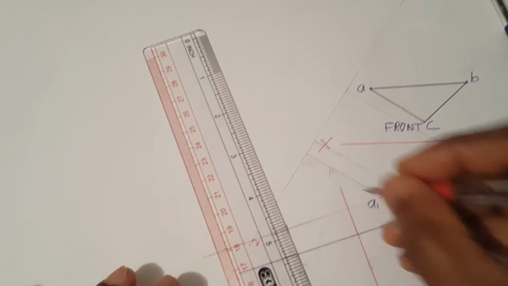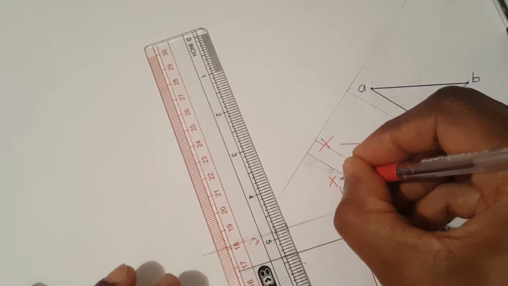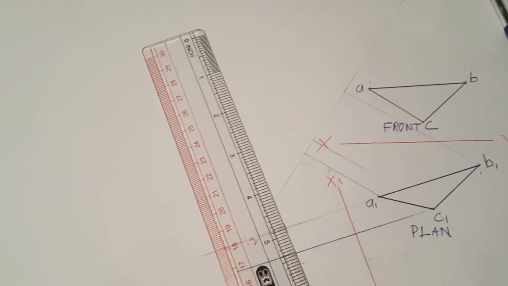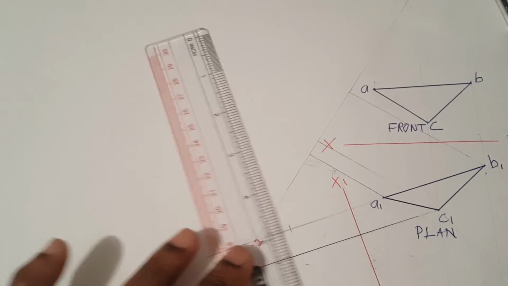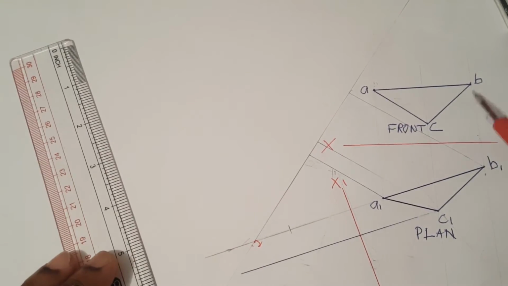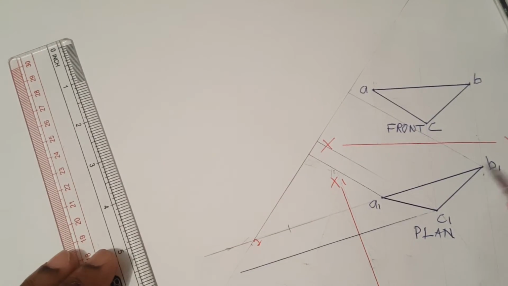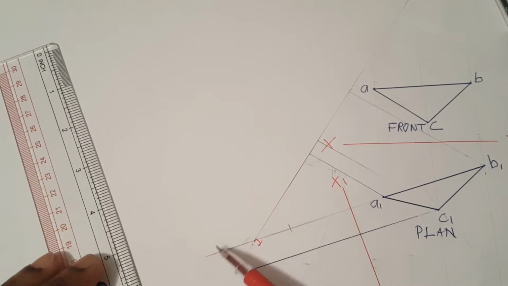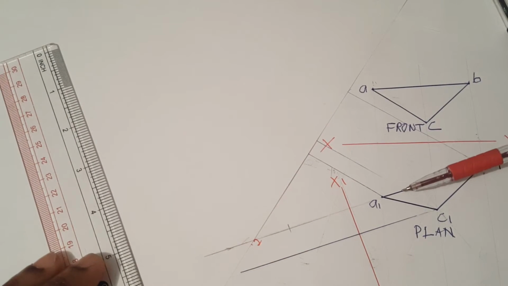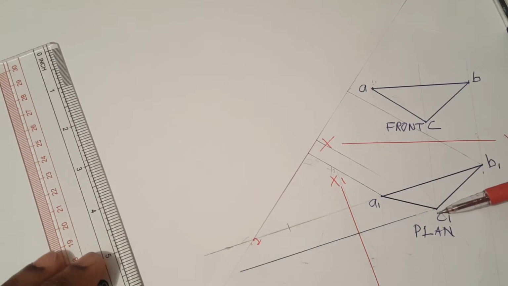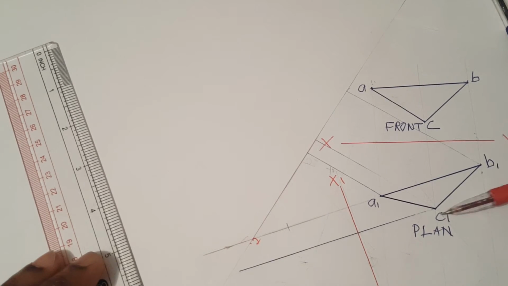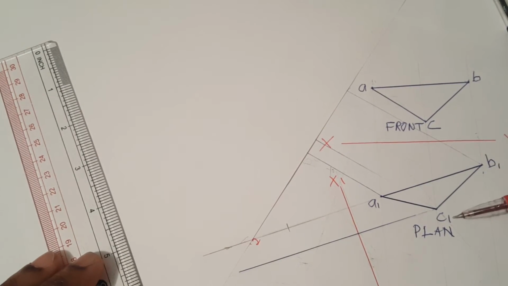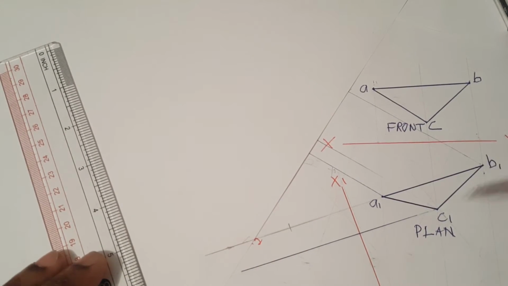This is Y1, X1. So the first step is to extend B prime, A prime at A, then draw a parallel line at C1 relative to C prime relative to A prime, B prime.